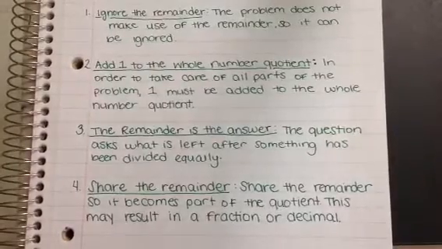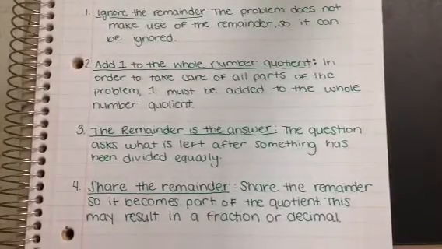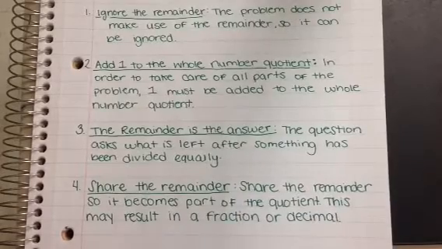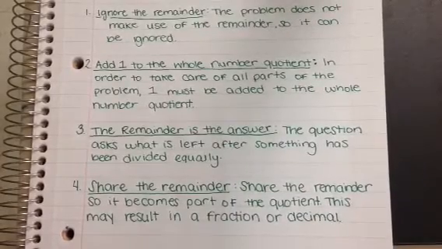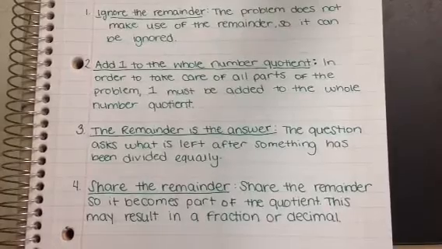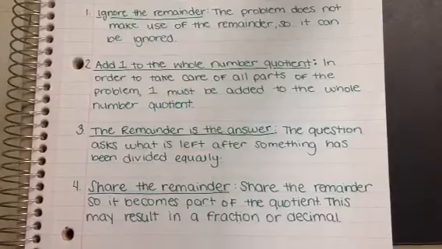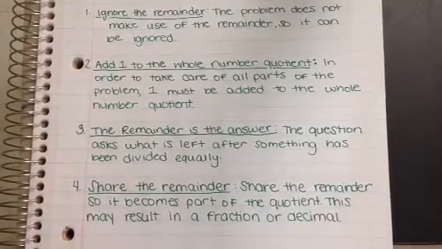Okay, so our last strategy is called share the remainder. Share the remainder so it becomes part of the quotient. This may result in a fraction or a decimal. I'm getting ready to show you an example where you have to share the remainder. Remember that you are not copying the example down, but that you will need to pause your video after I'm finished to copy down the notes.